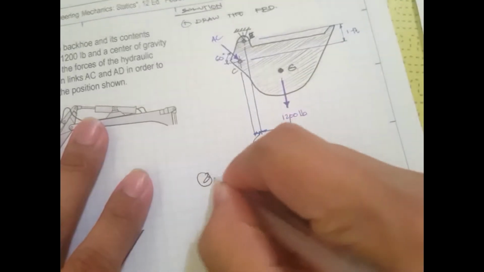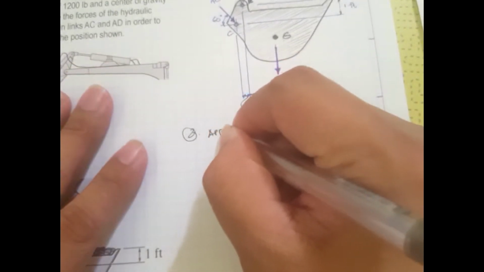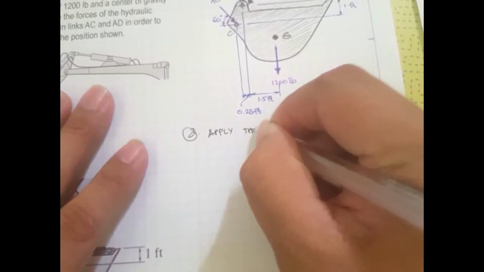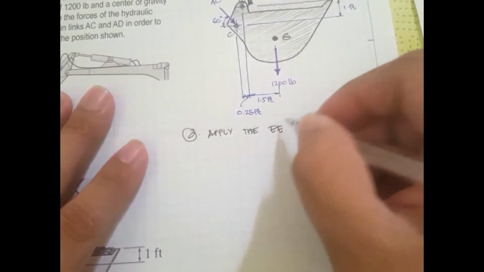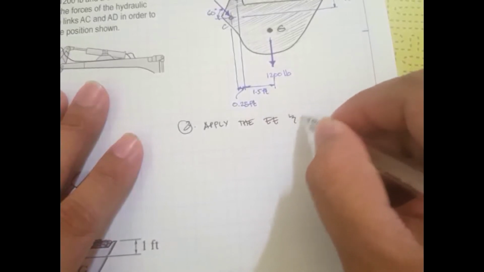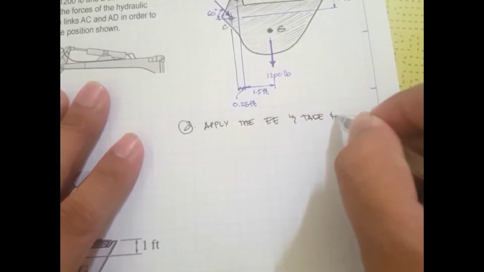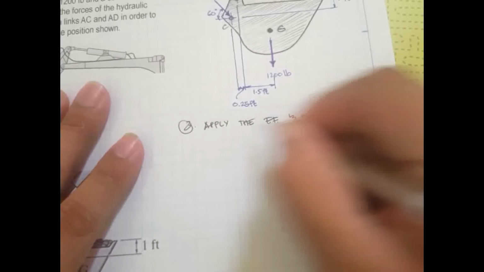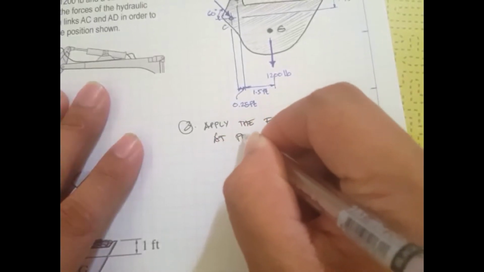The next step is to apply the equilibrium equation, and take moment at point E.